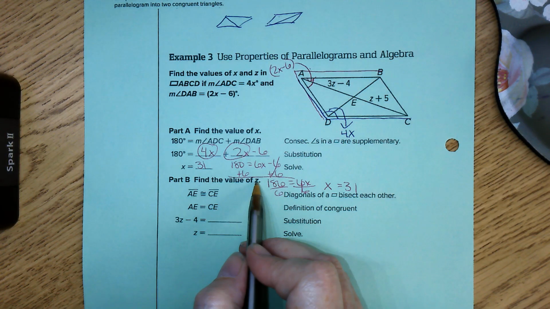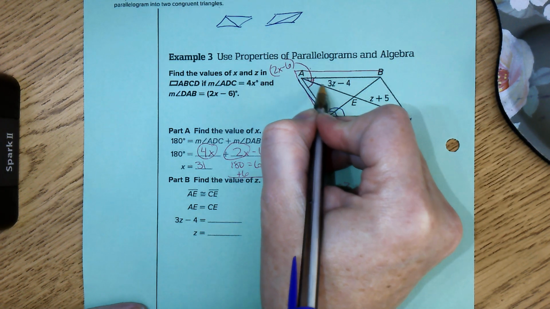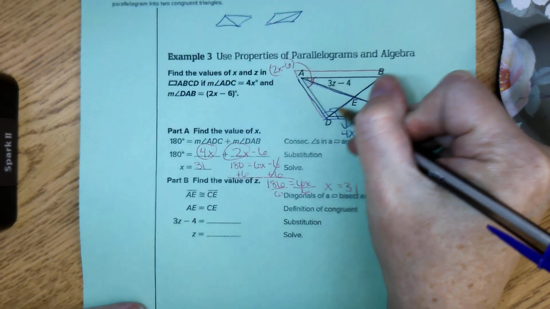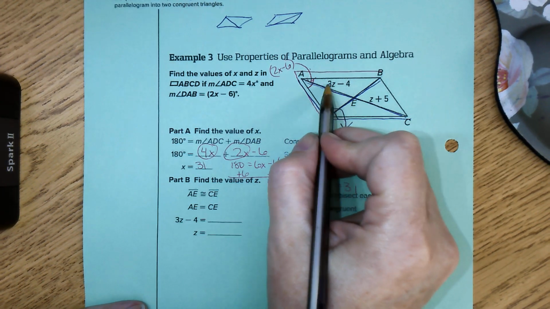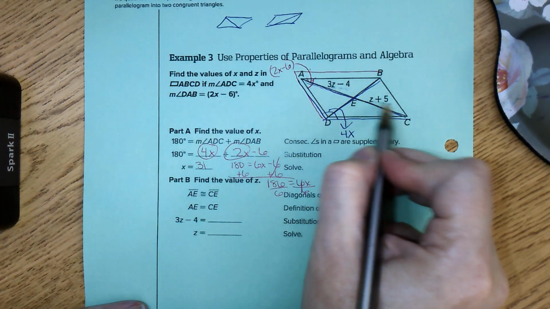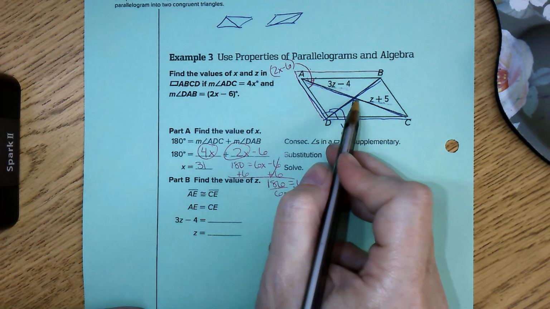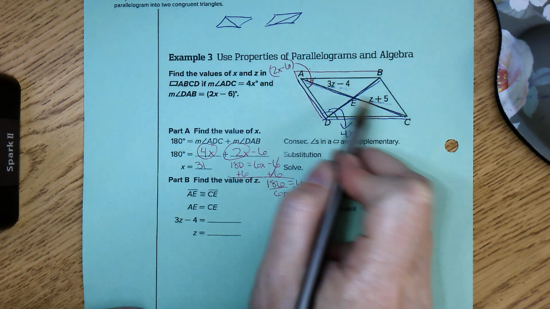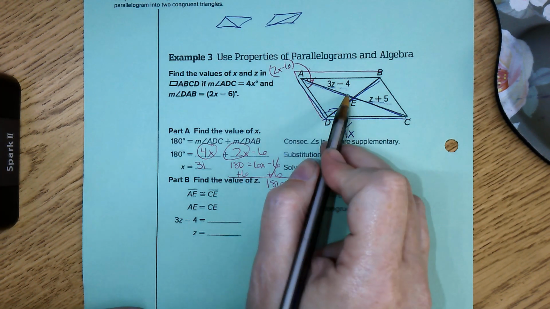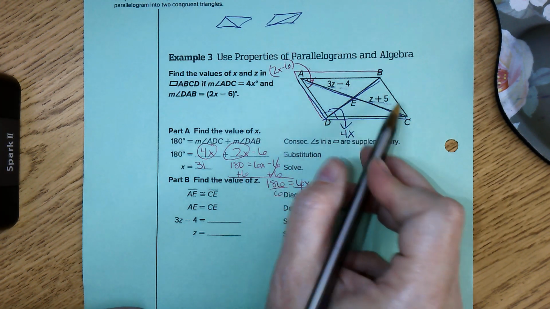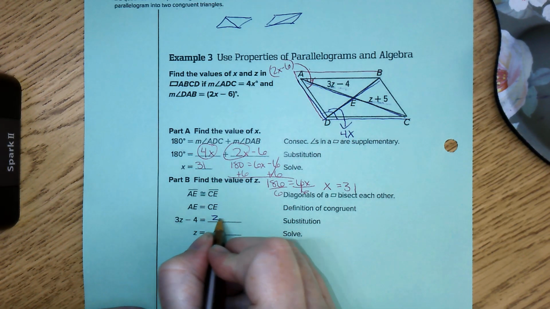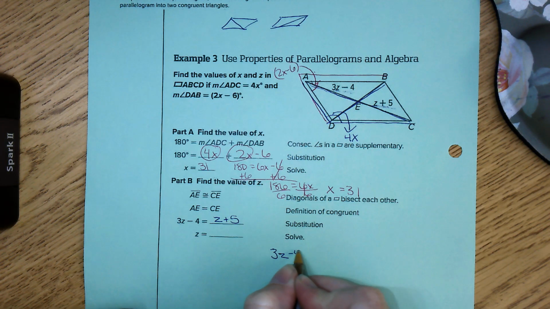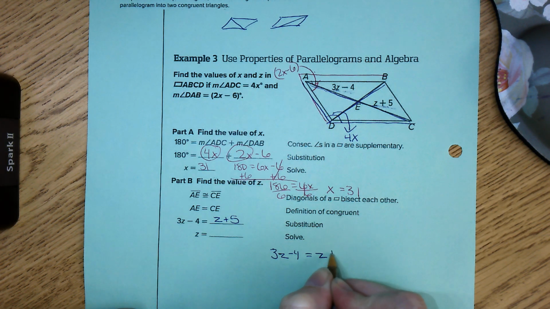Find the value of z. Well, z is on a diagonal, and we know the diagonals bisect each other. So that means this side equals that side. So AE is congruent with CE, so that means AE equals CE. AE is 3z minus 4, and CE is z plus 5. Let me rewrite that so I have a little more room. 3z minus 4 equals z plus 5.